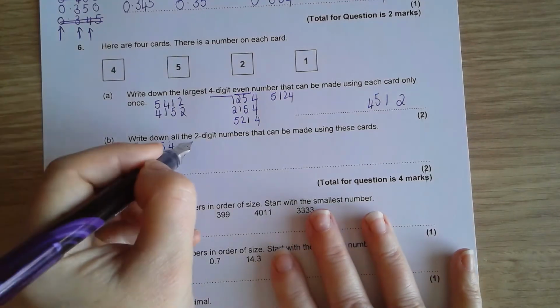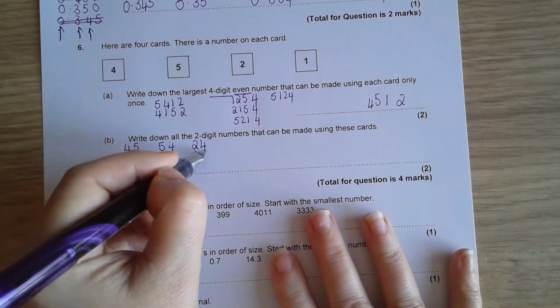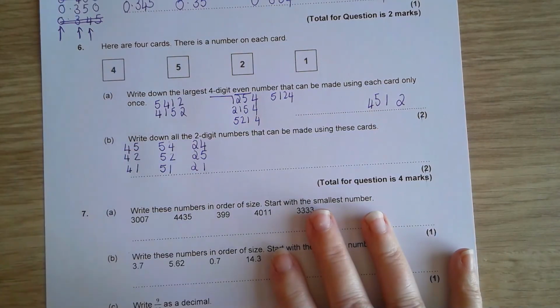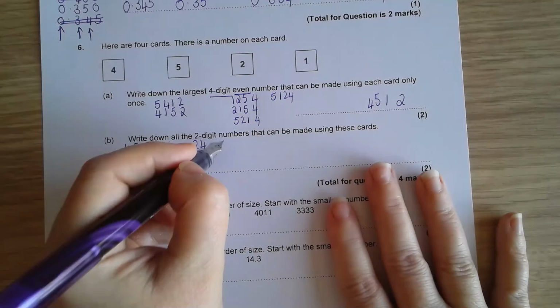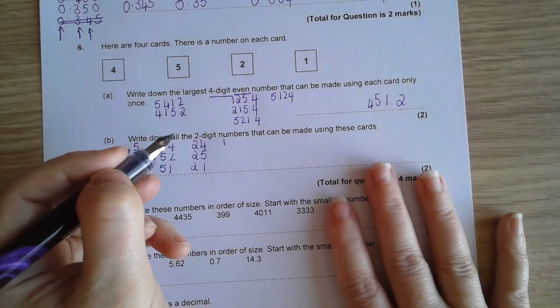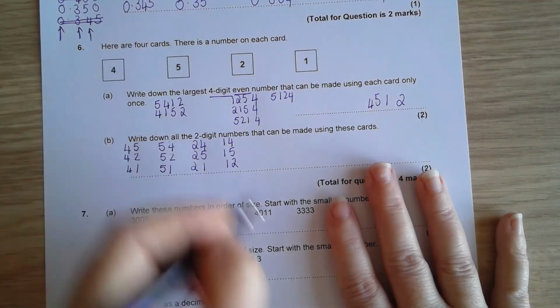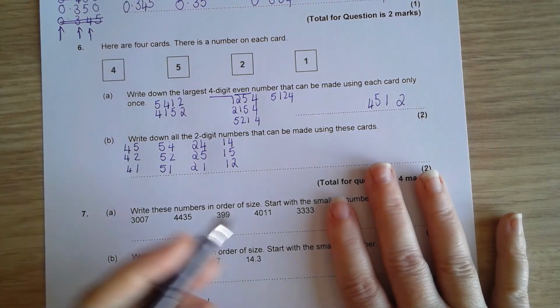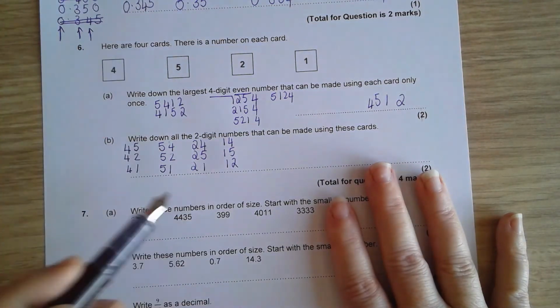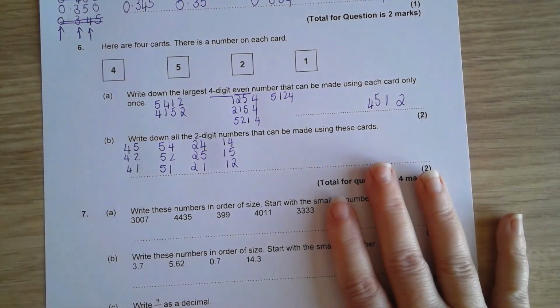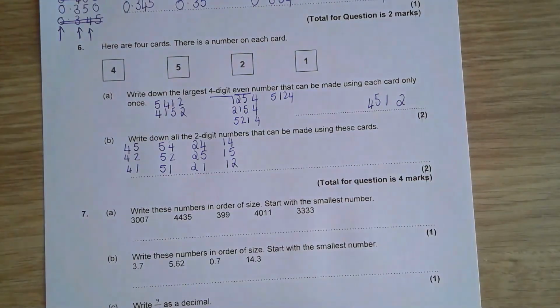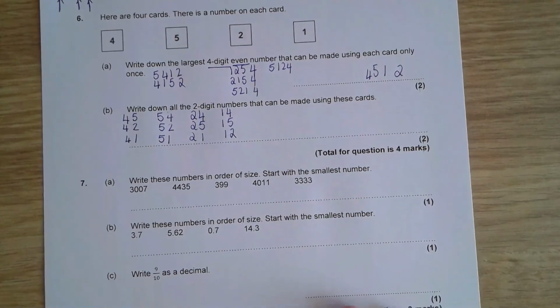Then I'm going to move on to the number 2, and I can match the number 2 with the 4, with the 5, and with the 1. And finally, I can start with the number 1, match it with the 4, the 5, and the 2. I can't double them up because it says there's only 4 cards, so I can't write 44 or 55, 22 or 11. So those are all my answers.